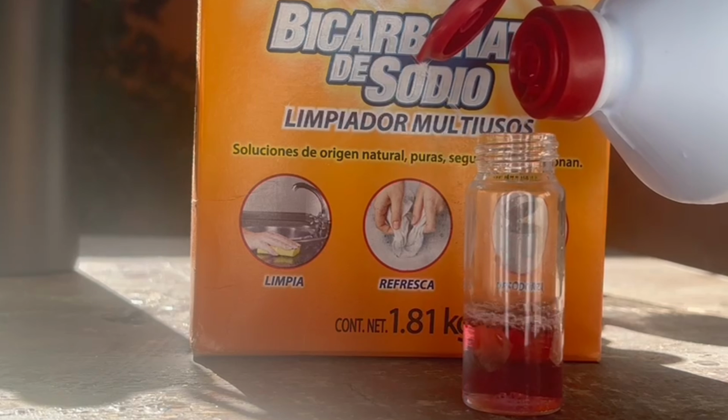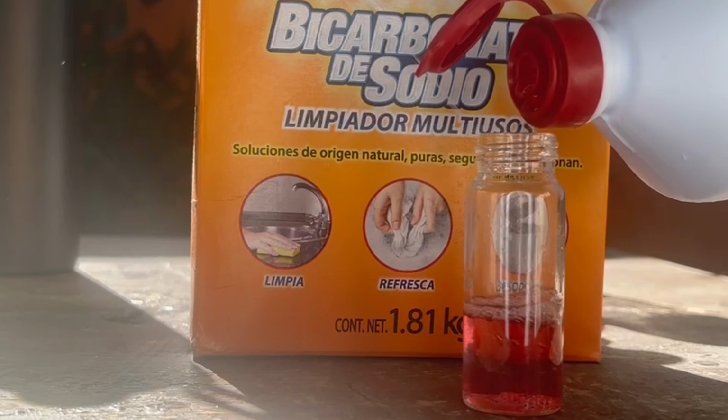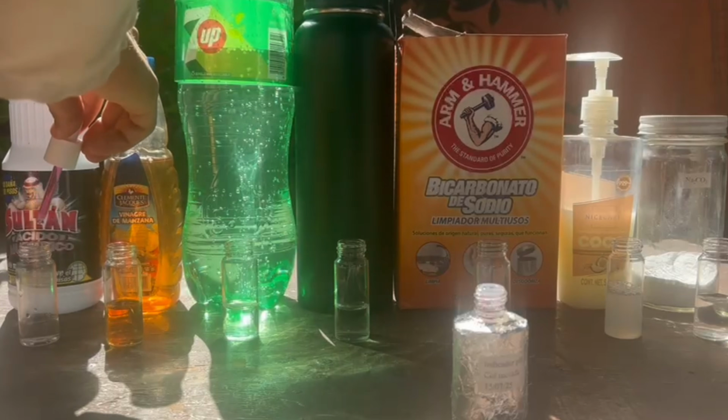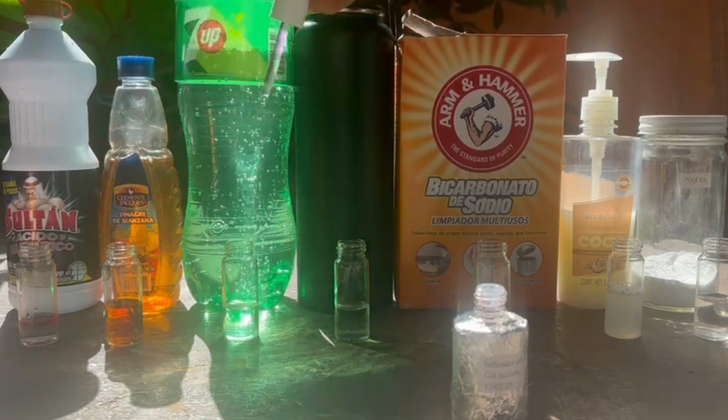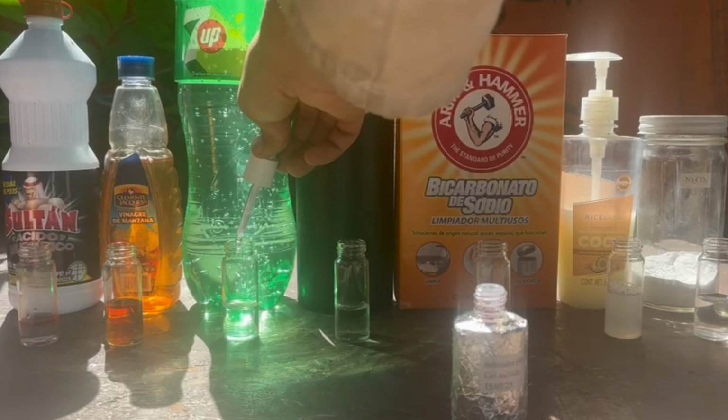pH indicators are substances that change color depending on the acidity or alkalinity of a solution. pH indicators are specific to a range of pH values one wishes to observe.